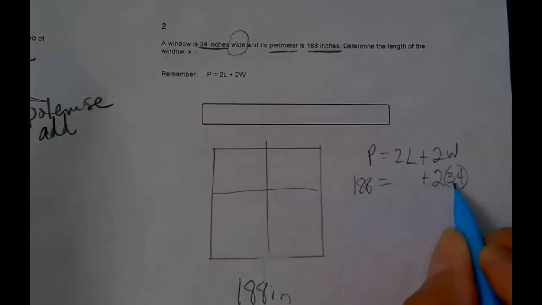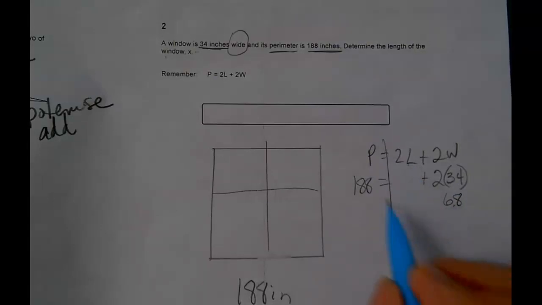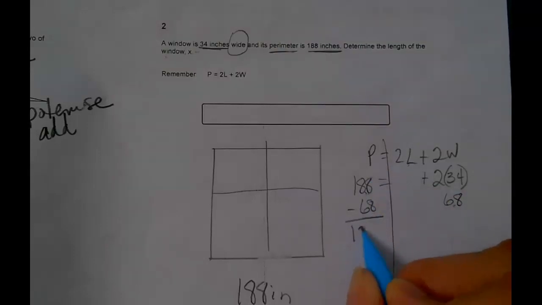So we've got to work backwards. So then this is 68. We don't know this. So we're going to take the 68 and subtract it from this side because we still need the length of it. So then when we subtract that, we're going to get 120.